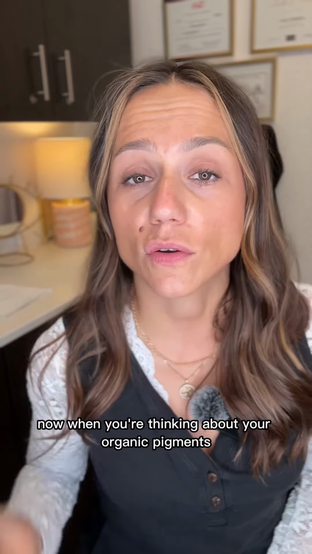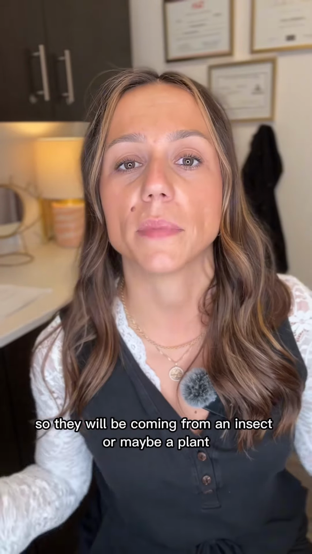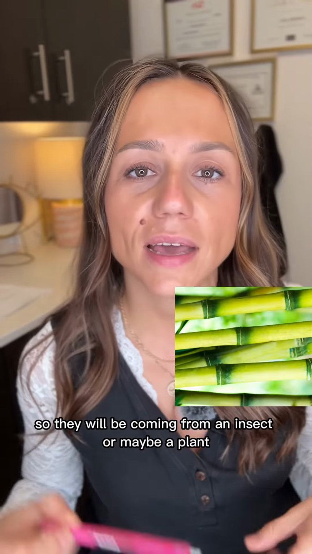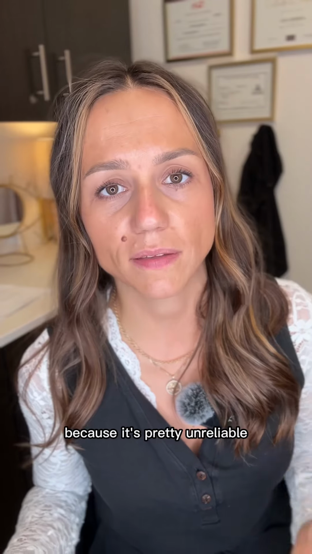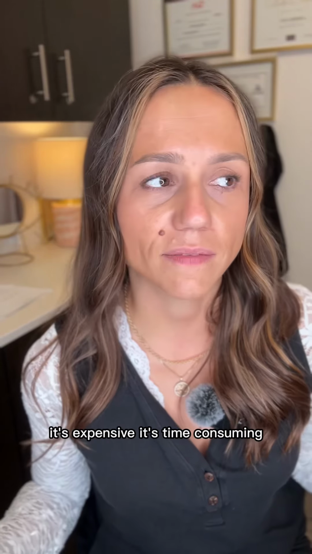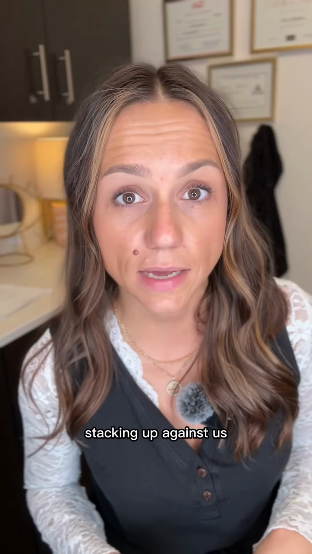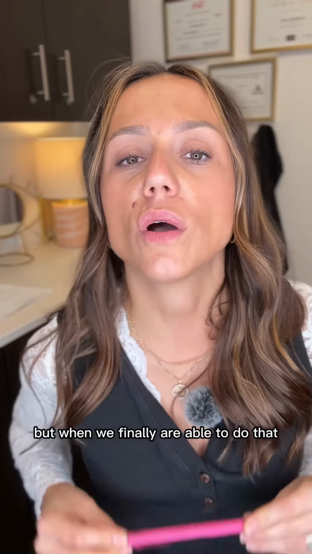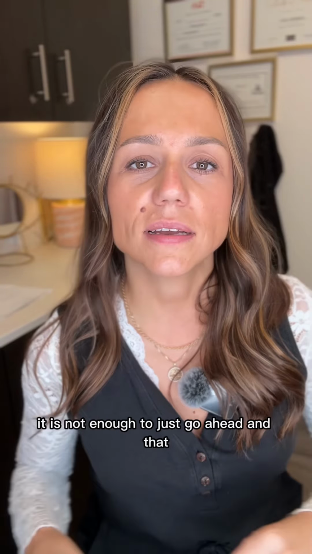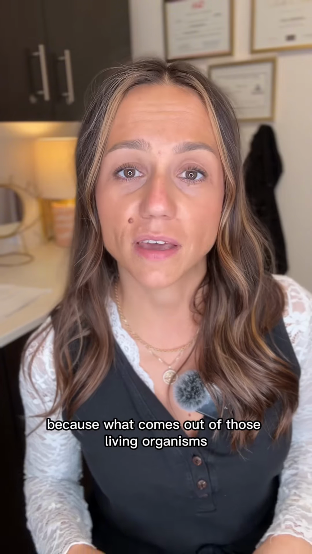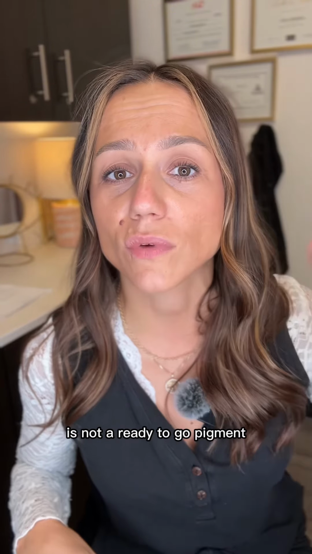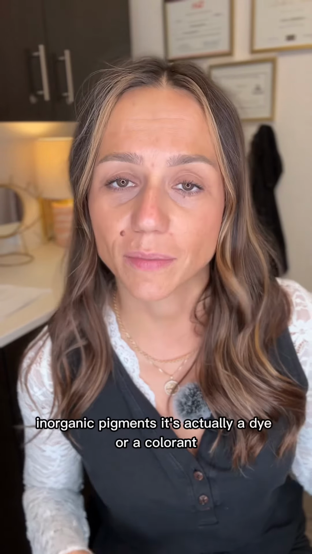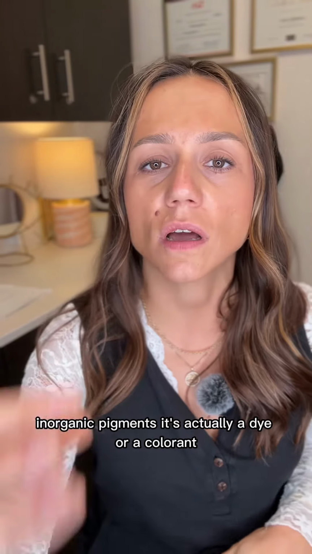Now, when you're thinking about your organic pigments, the main difference is they come from organisms. So they will be coming from an insect or maybe a plant. First of all, that is kind of hard to source because it's pretty unreliable, it's expensive, it's time consuming, it's hard to get approved. So all of those different things are kind of stacking up against us. But when we finally are able to do that, it is not enough to just go ahead and implant that in the skin, because what comes out of those living organisms is not a ready to go pigment, unlike your inorganic pigments. It's actually a dye or a colorant.